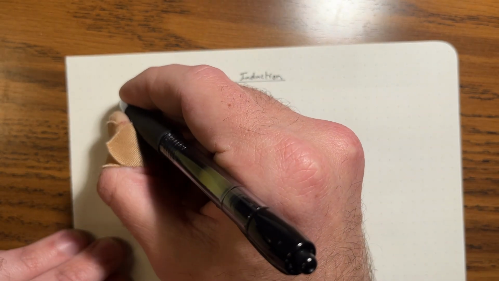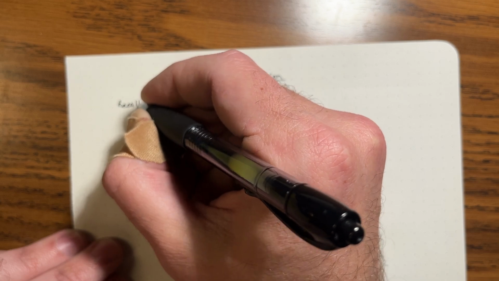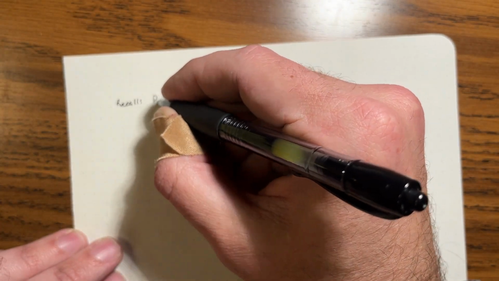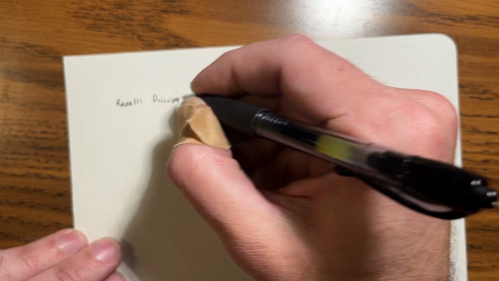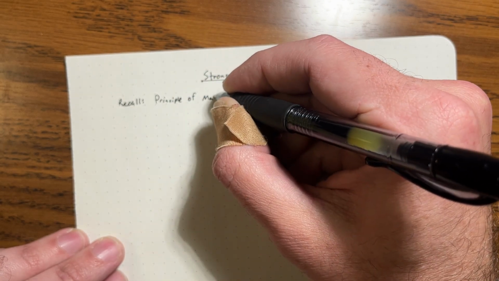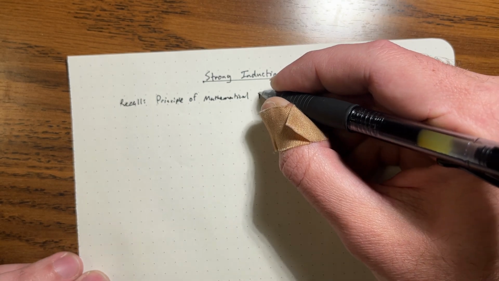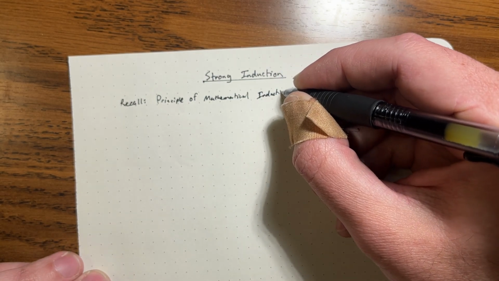So, well, actually, let's first just recall normal induction. So, yeah, the principle of mathematical induction. How does it work?